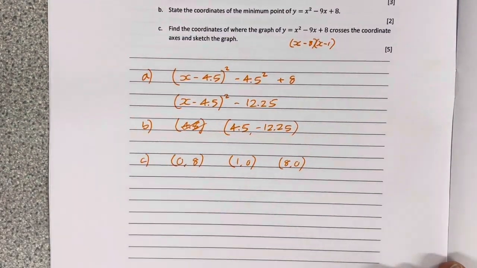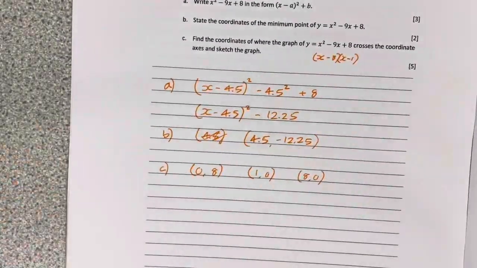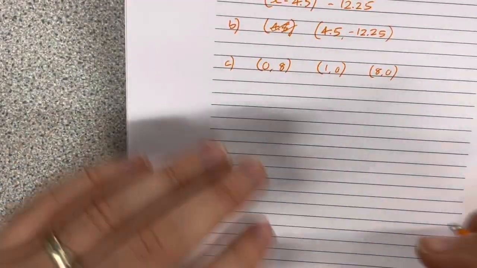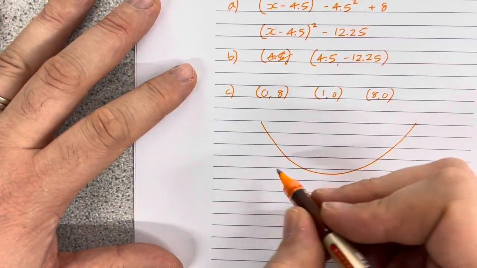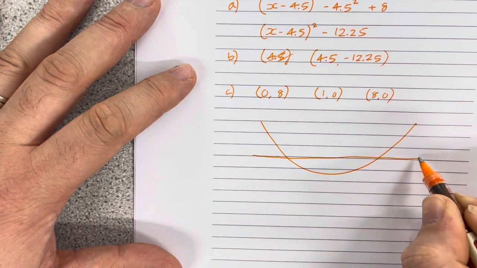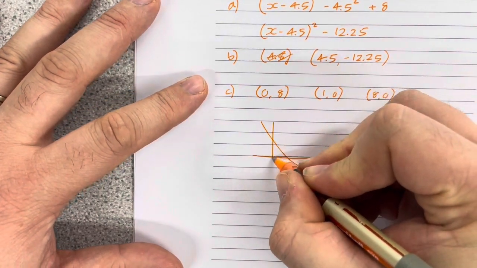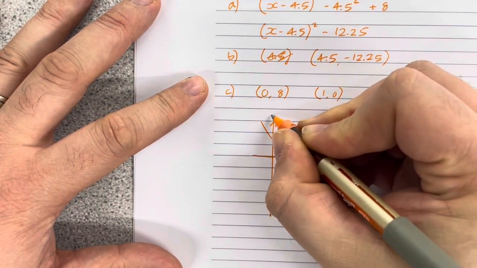It also requests me to sketch the curve. So there's a blank bit of paper over here which you can use to sketch. If you did it on lined paper, it's not a problem. It's a positive parabola, so something like that. Its 2 roots are both positive, so therefore the y-axis needs to be over here somewhere.